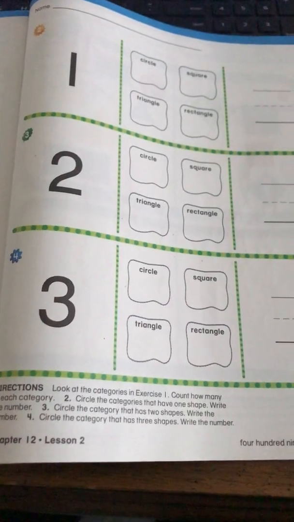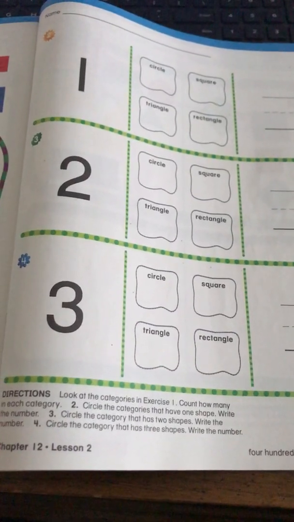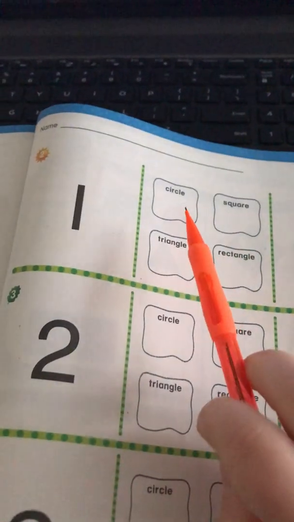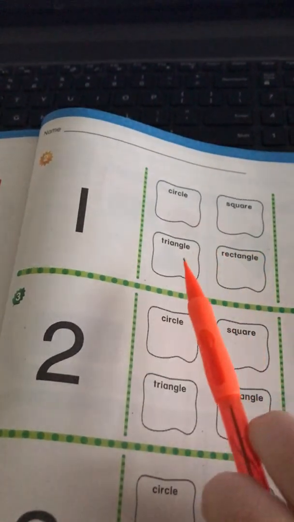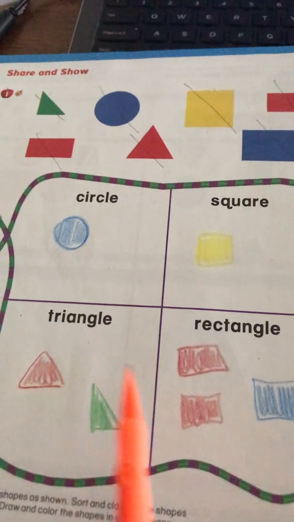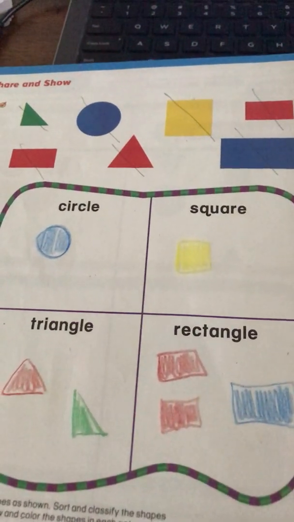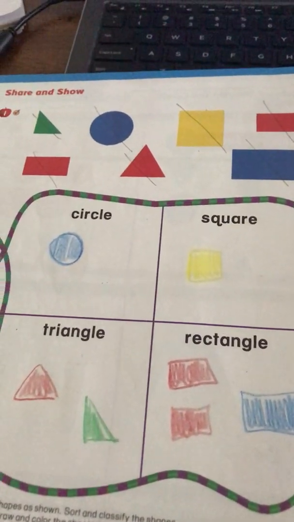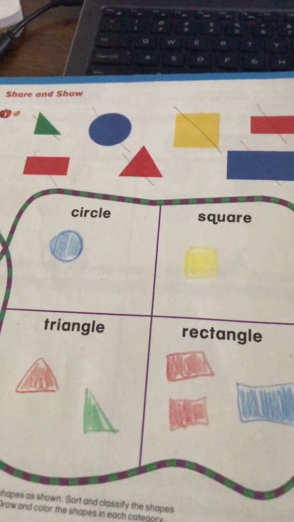Circle the categories that have 1 shape and write the number. So we have circles, square, triangle, rectangle. How many categories have just 1 shape?